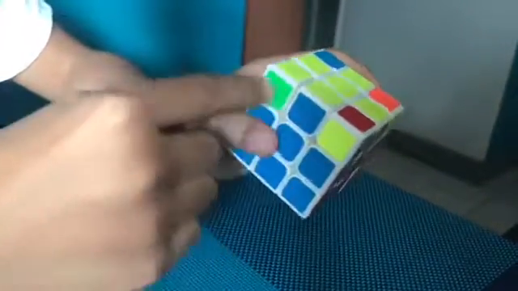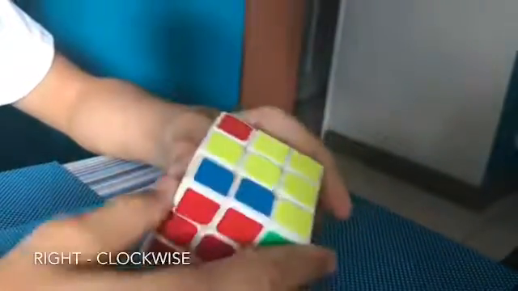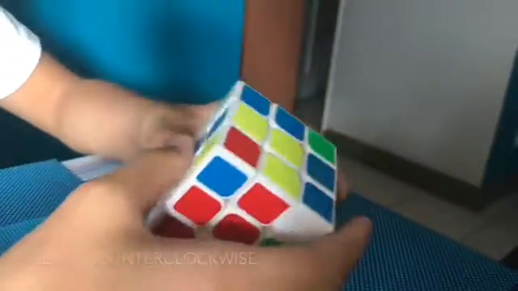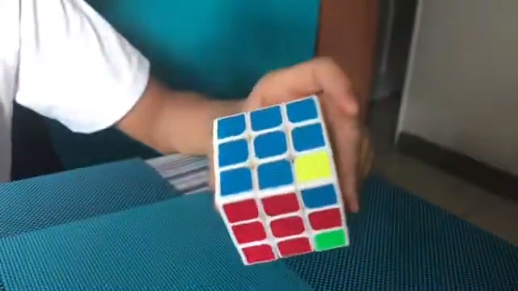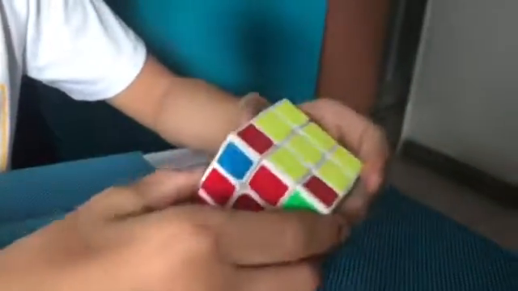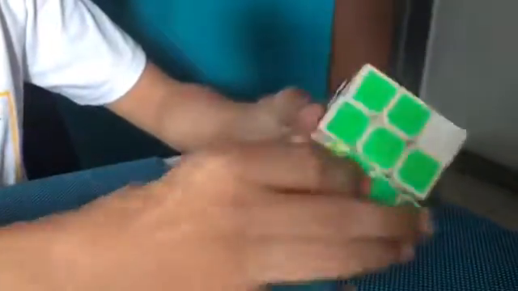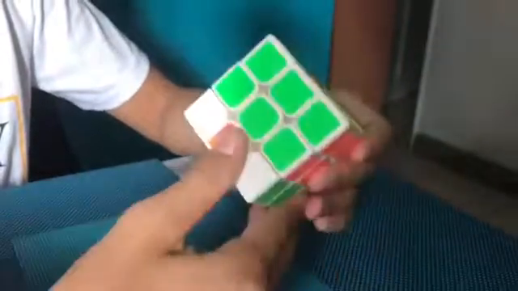Beside the one that's wrong. 1, 2, 3, 4, 5, 6, 7, 8. That was weird. Okay, now that these two are complete and these corners are correct, the algorithm here is very simple. 1, 2, 3, 4. 1, 1, 2, 3, then 4.